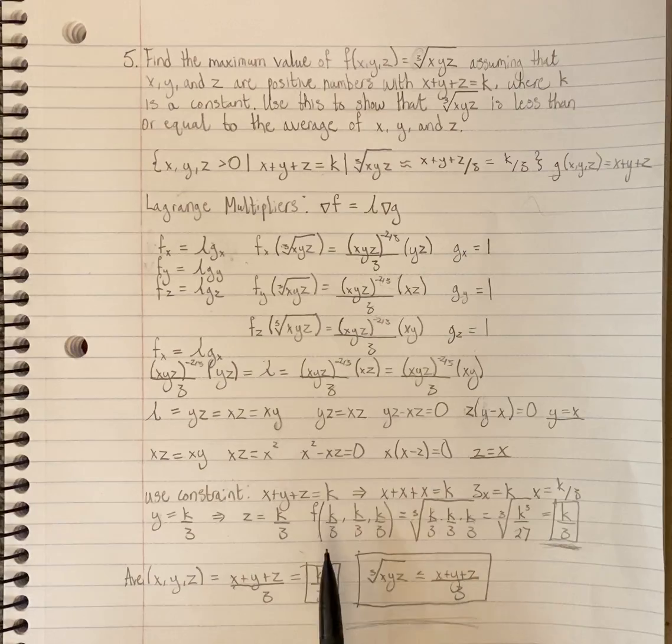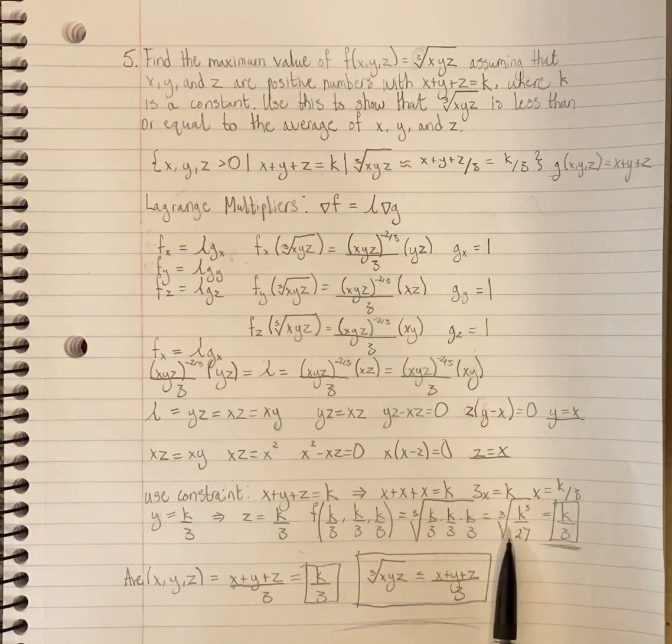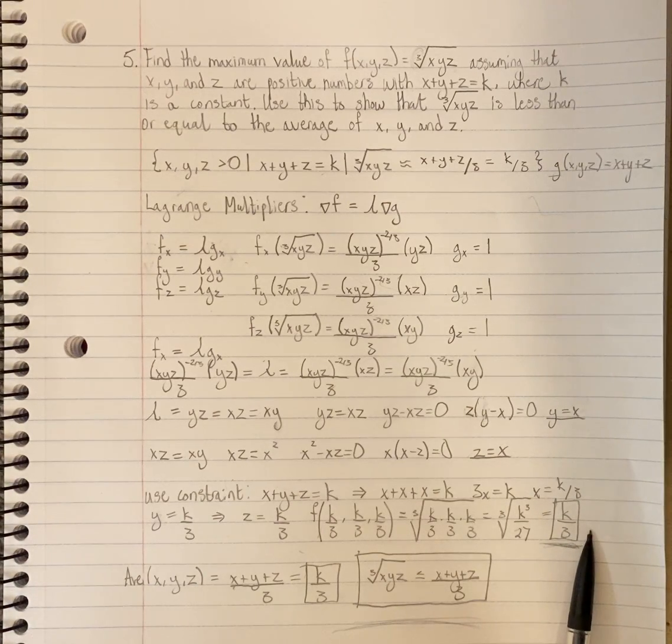So if we plug these points back into our function, we would actually get a cube root. K over 3 times k over 3 times k over 3. K to the third, k cubed, and 27 are both perfect cubes. And so they simplify to a cube root, k over 3. Here's our maximum value right here, k over 3.